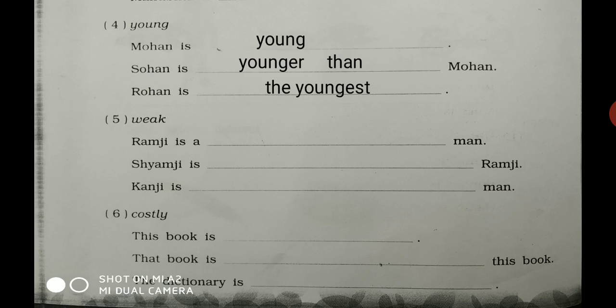Next is weak. Ramji is a dash man. Shyamji is dash Ramji. Kanji is dash man. Now do this sentence by yourself. I will give you only 1 minute to do this sentence by yourself. Just do it by yourself. I hope you have done this sentence with your answers. Are you ready with your answers?